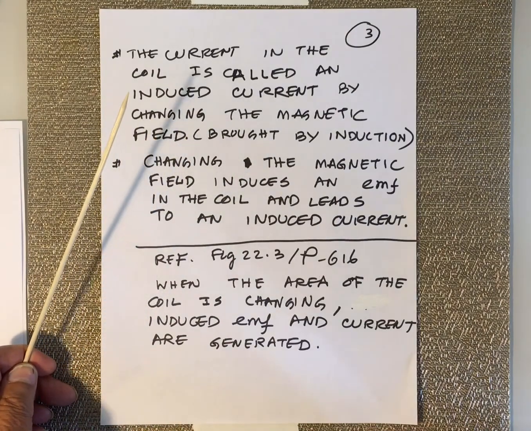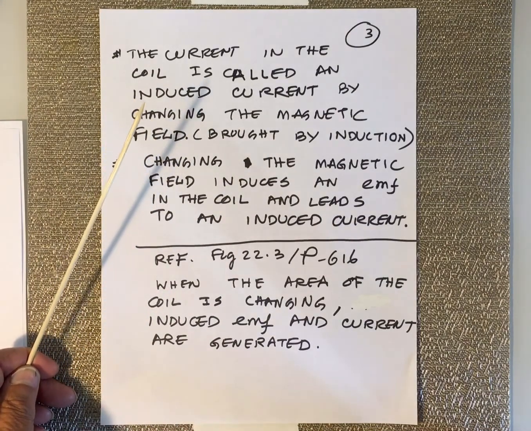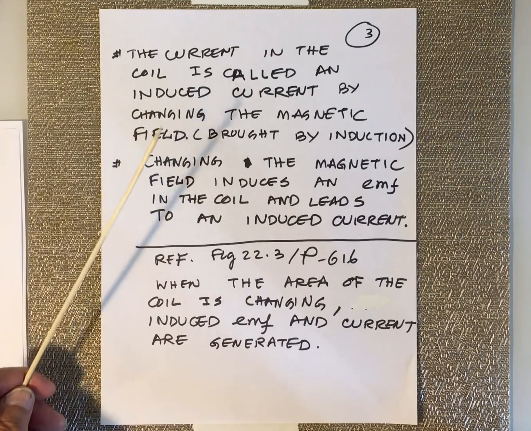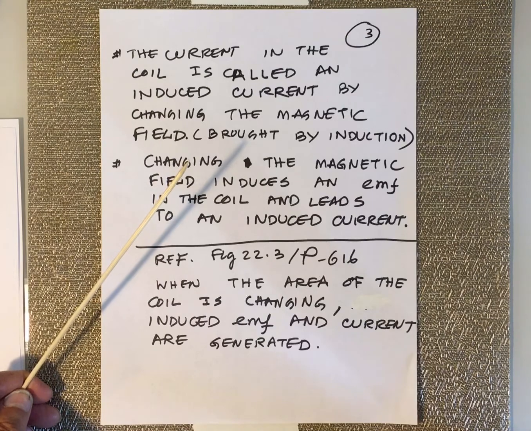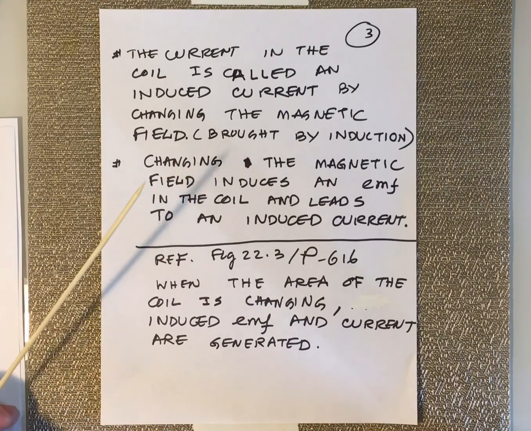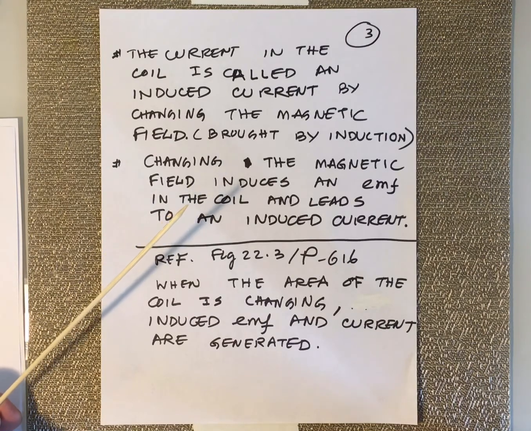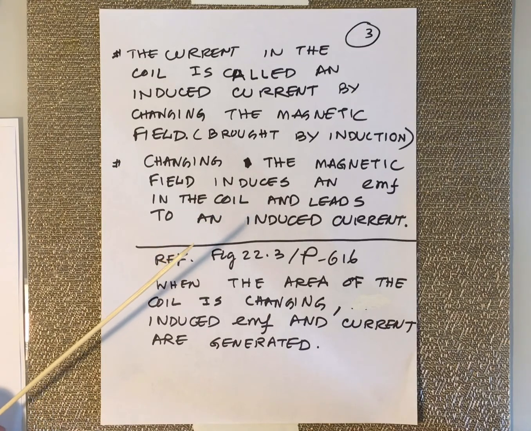The current in the coil is called an induced current. By changing the magnetic field, it's done by induction. That's why the name is a little different. You will see later on. Changing the magnetic field induces EMF in the coil, and it leads to induced current.